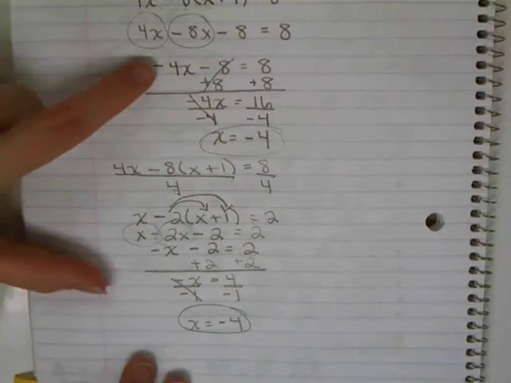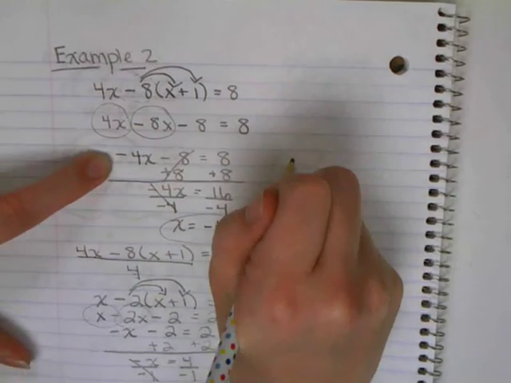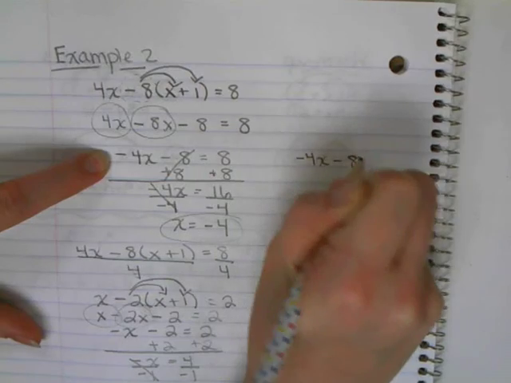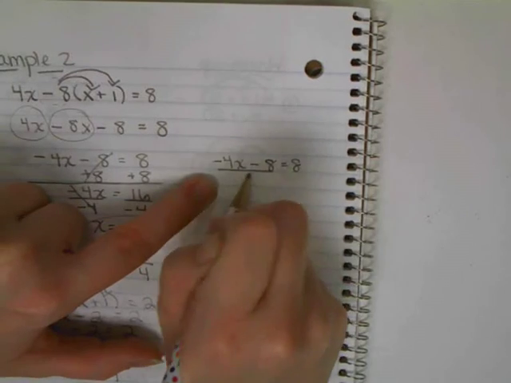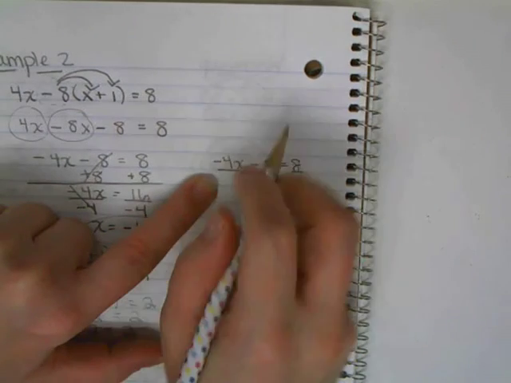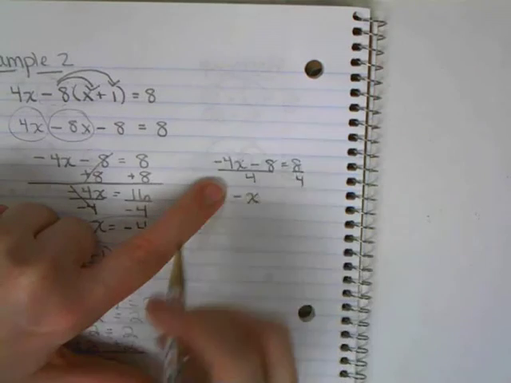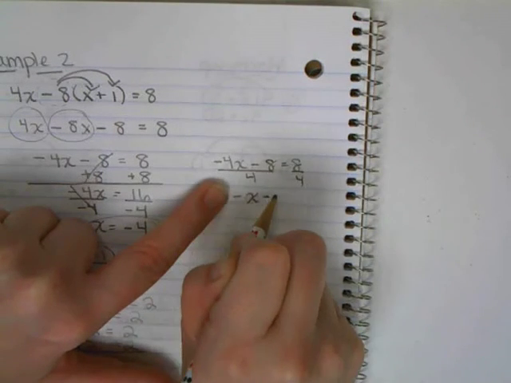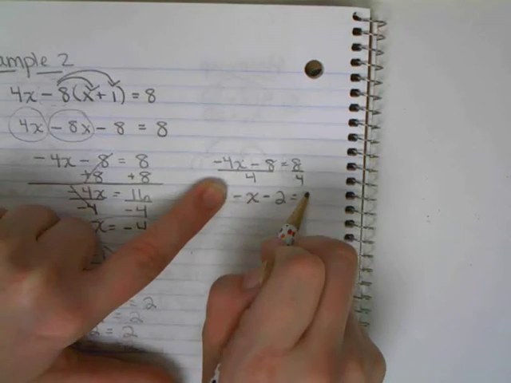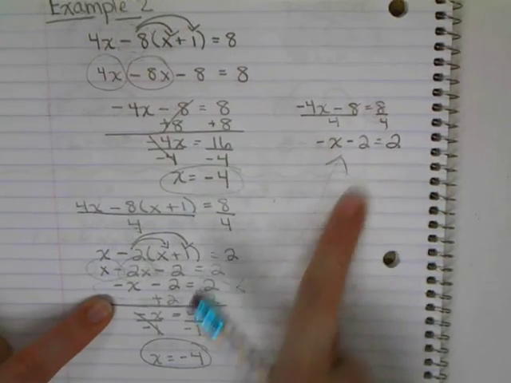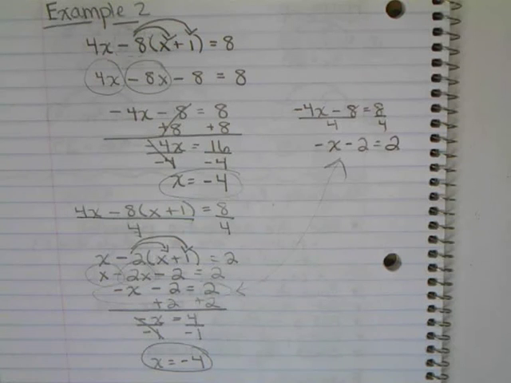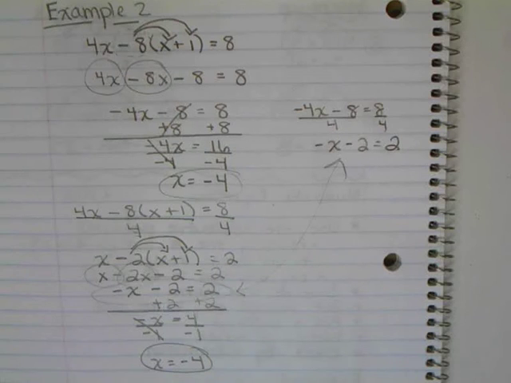Yeah, so if I'm at this step right here where I combine like terms, so I had negative 4x minus 8 equals 8. When I look at this, I'm like, these are all divisible by what? By 4. So I could have divided all this by 4. Negative 4x divided by 4 equals negative x. Negative 8 divided by 4 equals negative 2. And 8 divided by 4 equals 2. And if you look, that's the exact same step that I have down here. Do you see how they're the exact same step? So I'm going to end up here. So yeah, if they're all divisible by the same thing, you can do that every time, as long as you do it to every single term.